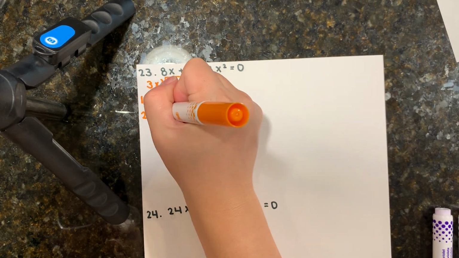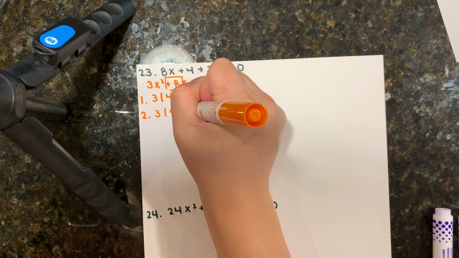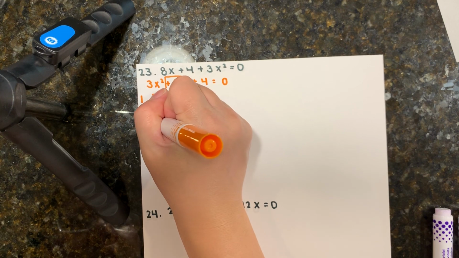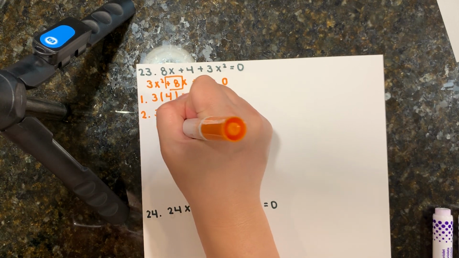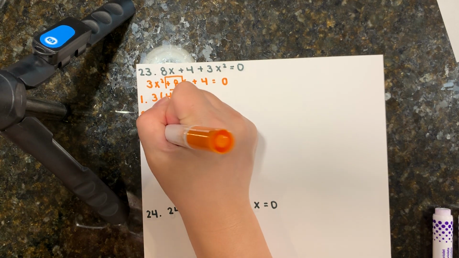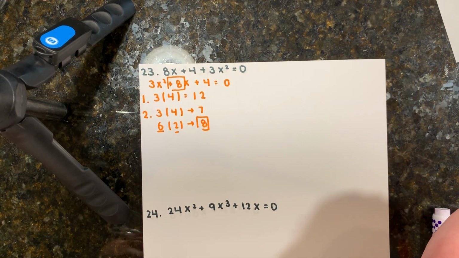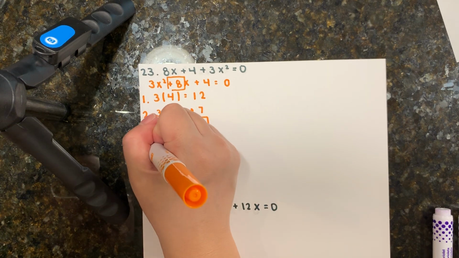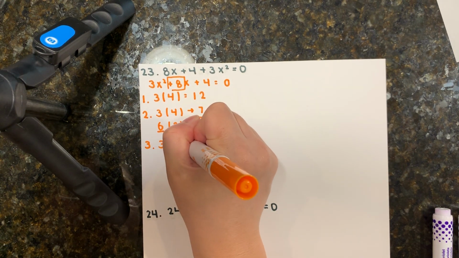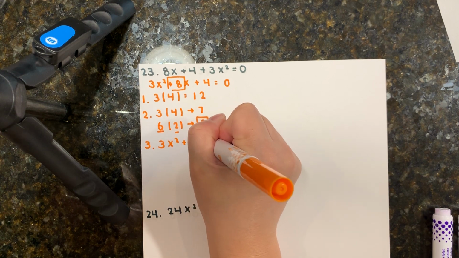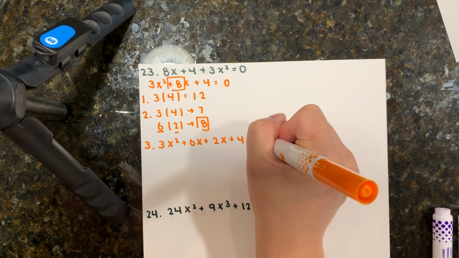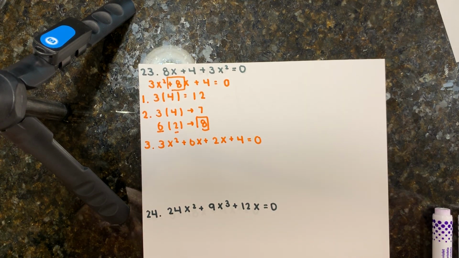So let's just do, 3 times 4, well, that adds up to 7. And then 6 times 2, that adds up to 8. So these two are going to become your two middle terms. You're just going to attach an x to them. So that would become first term 3x squared and then plus 6x, then plus 2x plus 4 equals 0.